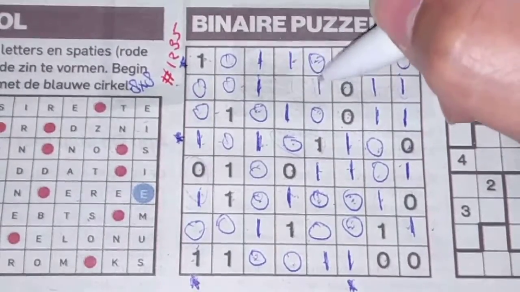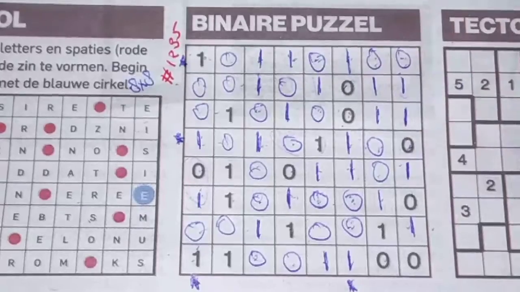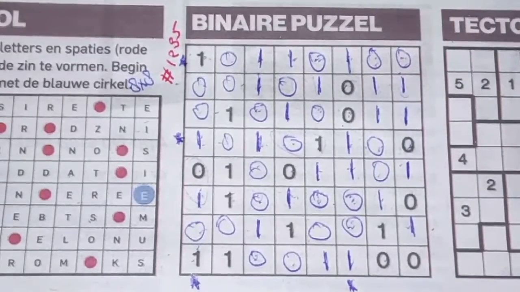Between two zeros comes a 1. Between two 1s comes a zero. Finished in 5 minutes. Oh my.